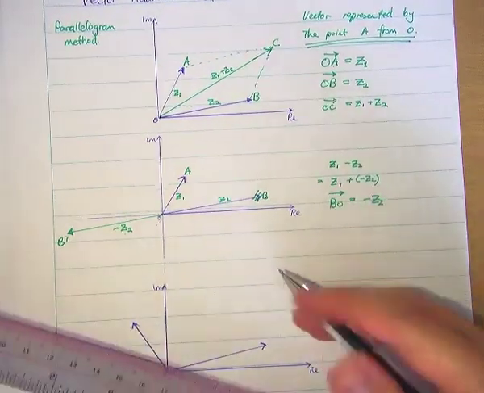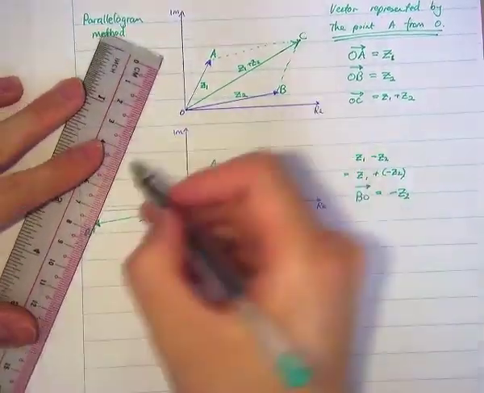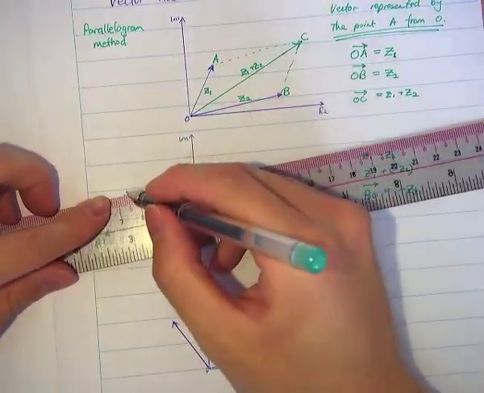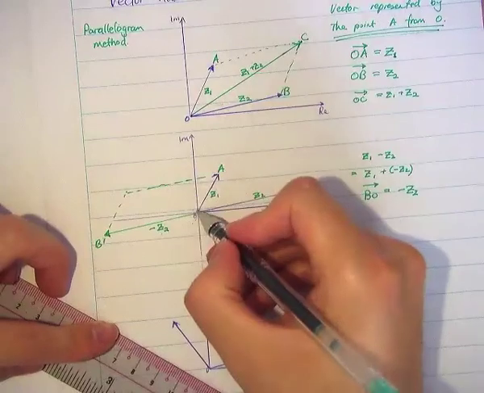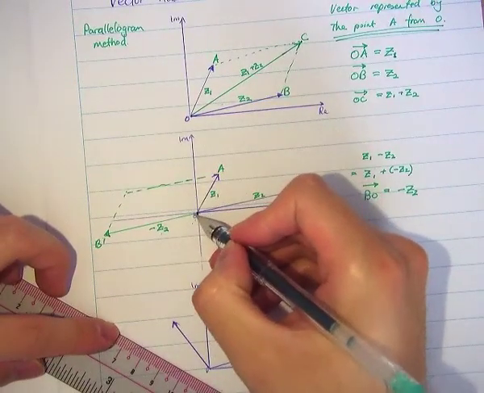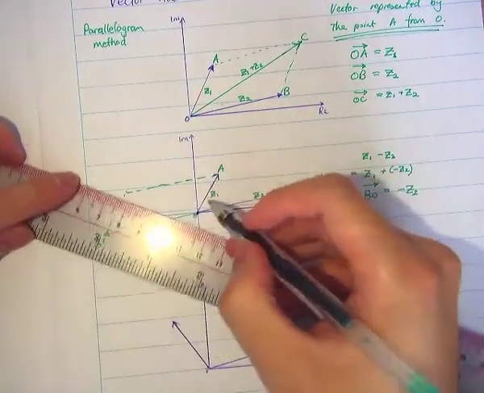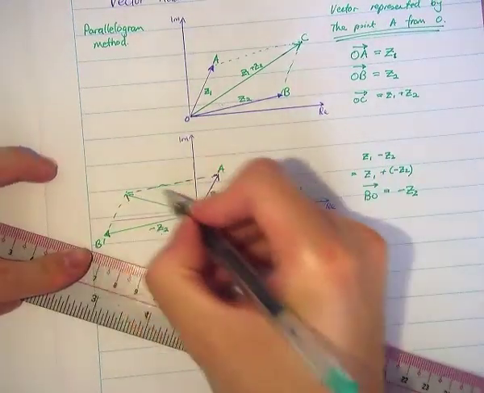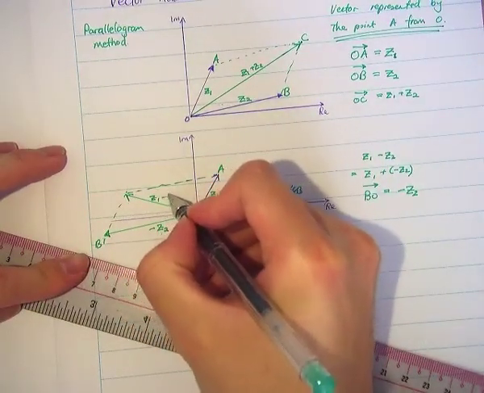Now, again, we draw the parallelogram. And our vector starts from where the parallelogram was made, the origin, to the other end. So this vector is going to be Z1 minus Z2.